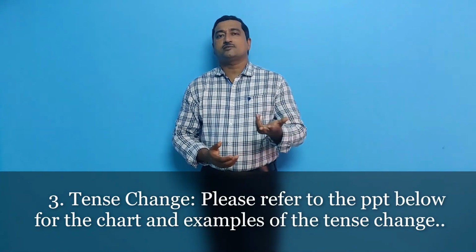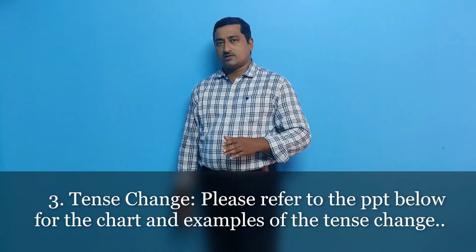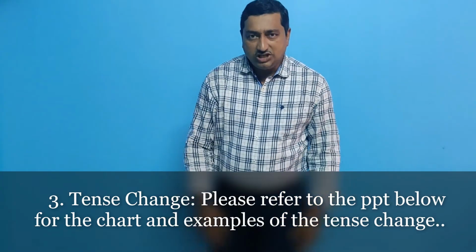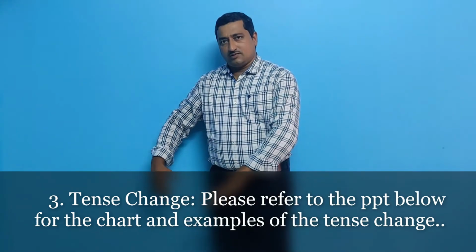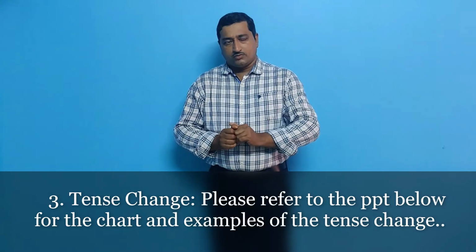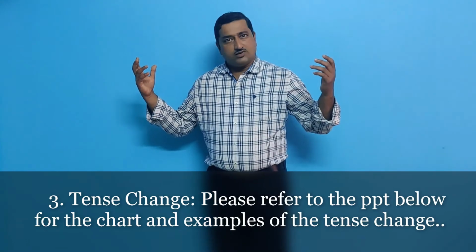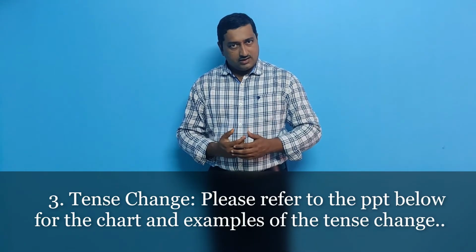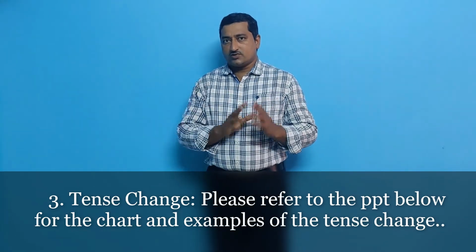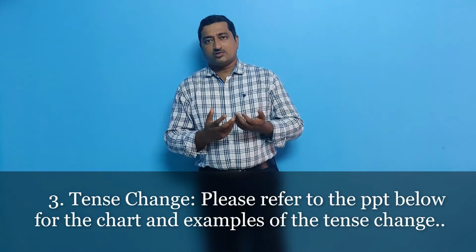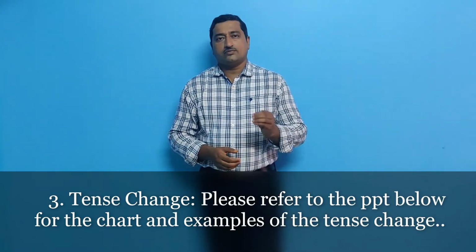For example, if there is a present tense sentence, that becomes past. Simple present becomes simple past. For example, "I eat my breakfast at 8" becomes "I ate." Actually, there are two rules related to simple present. When the sentence of simple present is a universal truth, or it is still true even after the situation changes, you can also use the original tense itself.